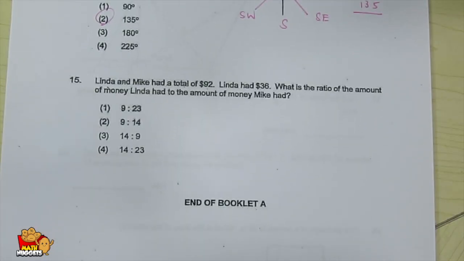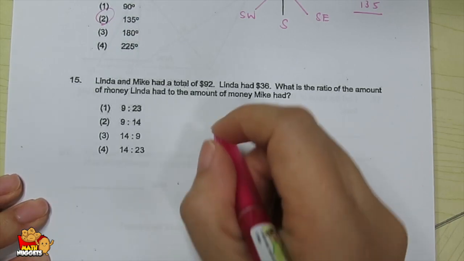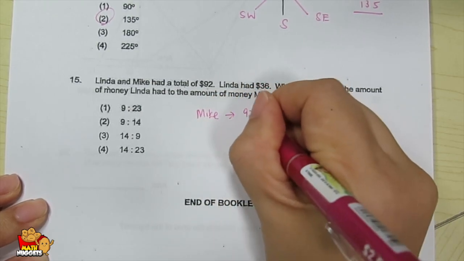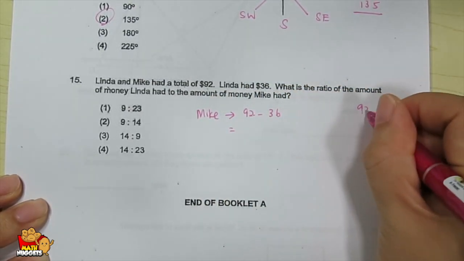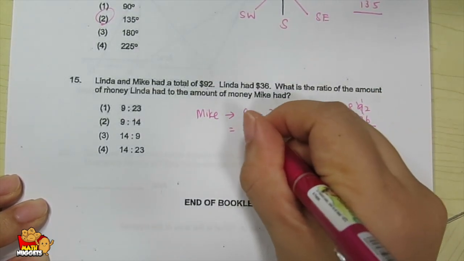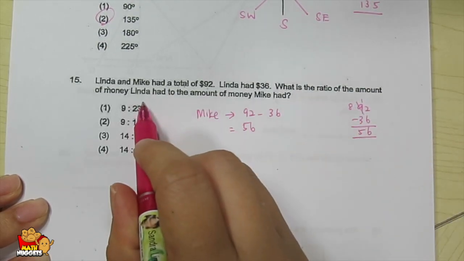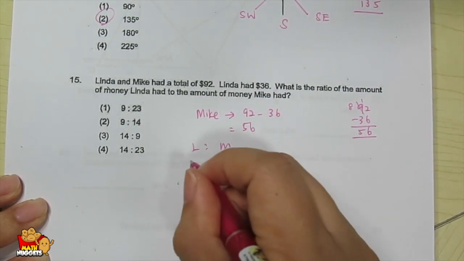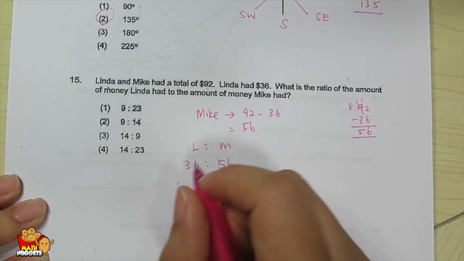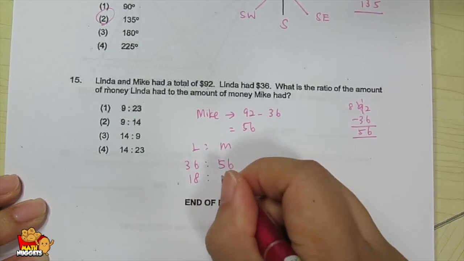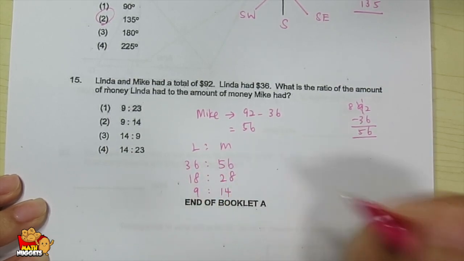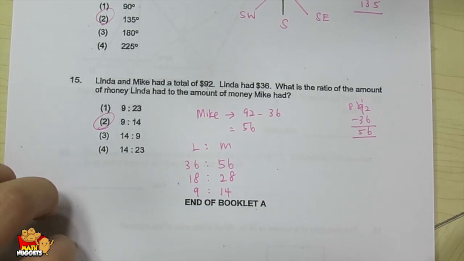Question 15. If they had a total of 92, Linda had 36. Let's find Mike. Mike would be 92 minus 36. Mike is 56. So we want to find the ratio of Linda to Mike. So Linda is 36, is to Mike 56. I can divide by 2, which is 18 and 28. I can divide by 2 again, which is 9 and 14. Option 2.